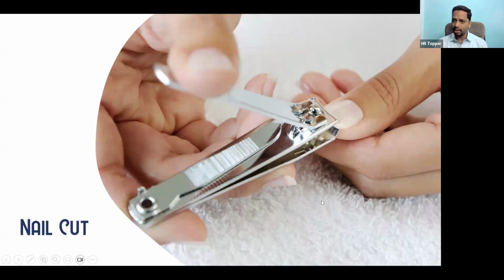How many people do nail cut? Everyone is doing that same thing. Example, hypothetical. But if I tell you, if you do it on a particular day, it is not good. So why don't you do the same nail cut? Most of the people do it on Sunday, but we should not do it. Logically, we should not do it on Sunday.